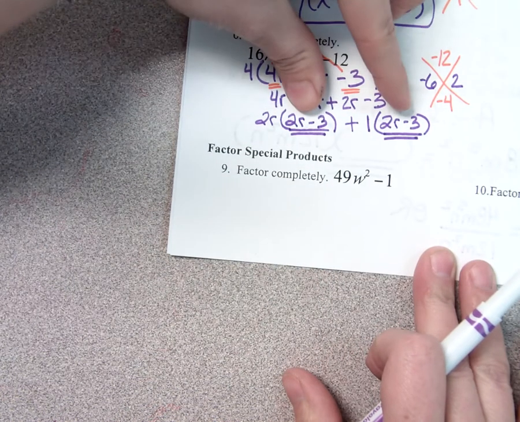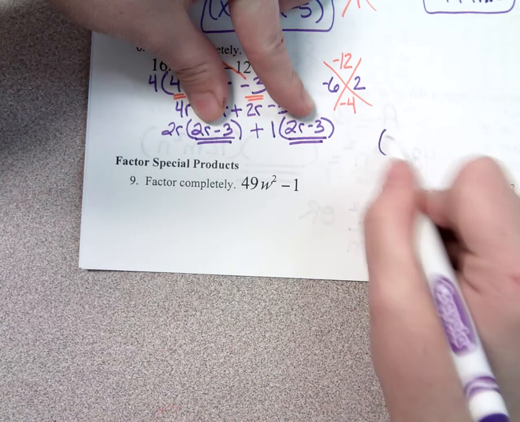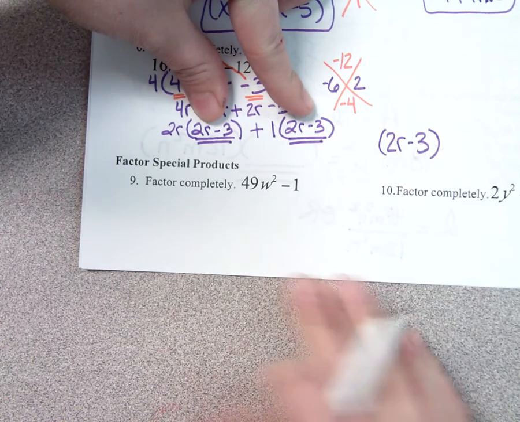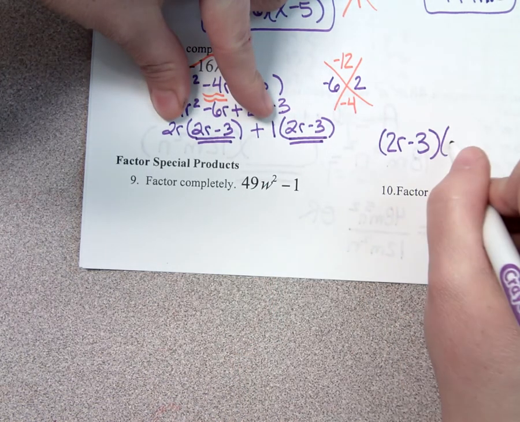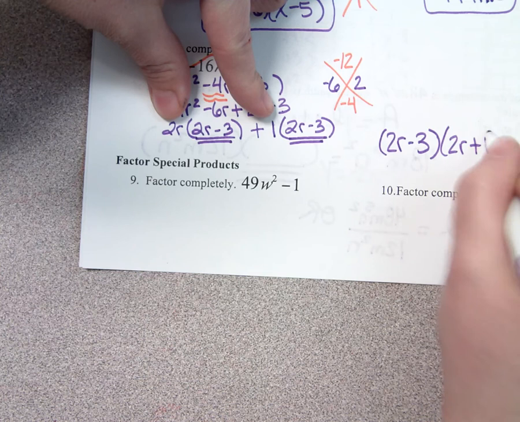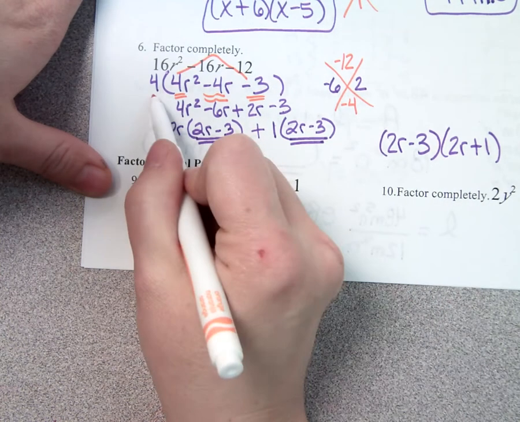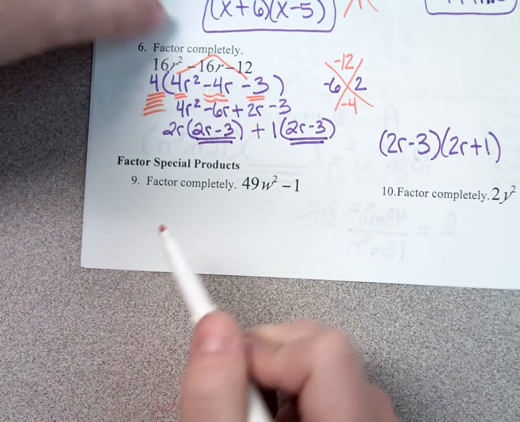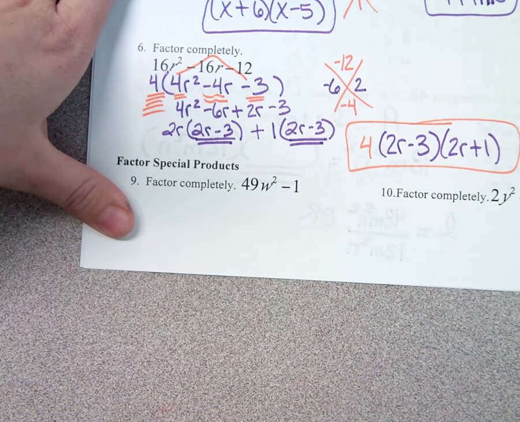And my final step, I take what's in both of these parentheses, I slap it down in one set of parentheses. I take what's left over, 2r plus 1, I slap it down in another set of parentheses. And I only have one minor detail to remember, and that's my Mr. GCF that I pulled out at the very beginning. Drop him on down, box it up.